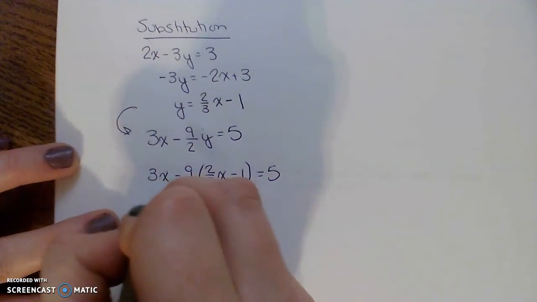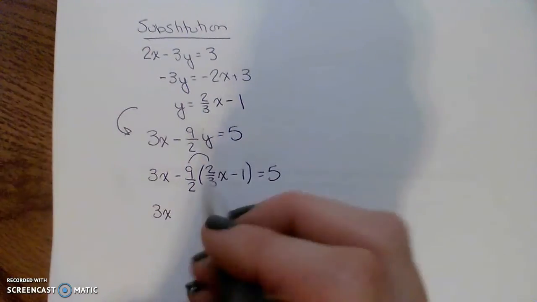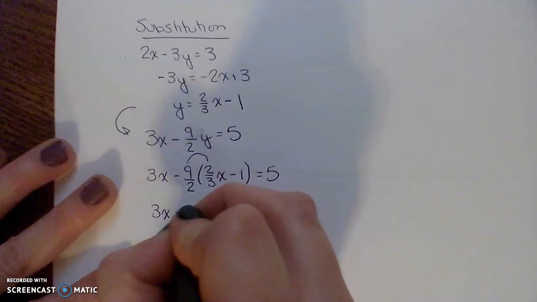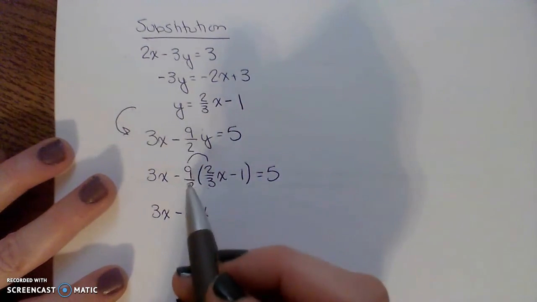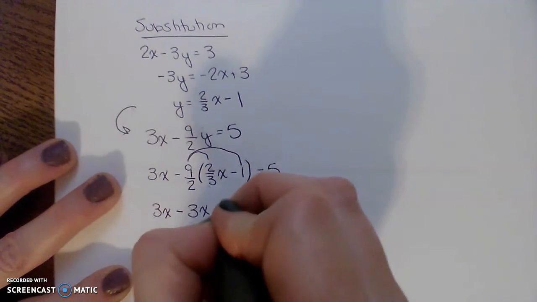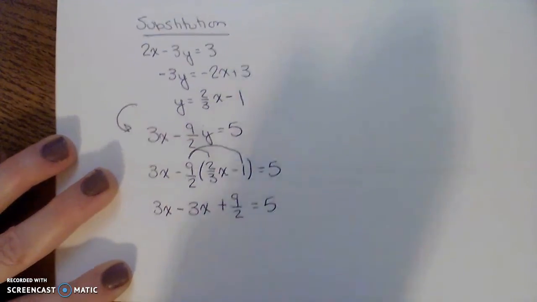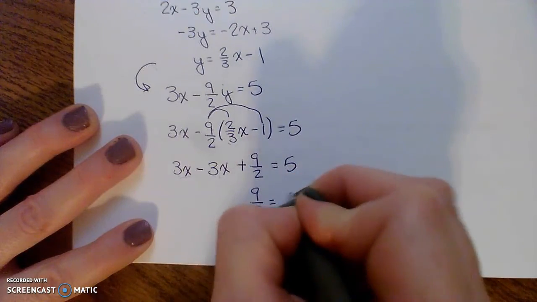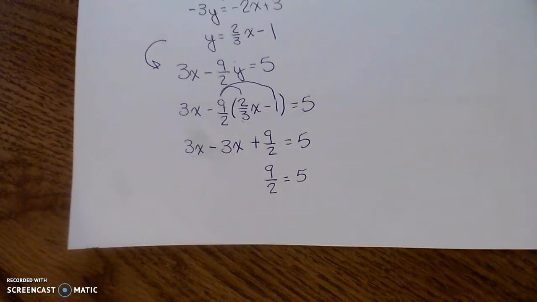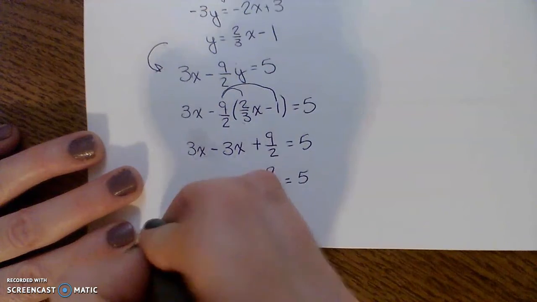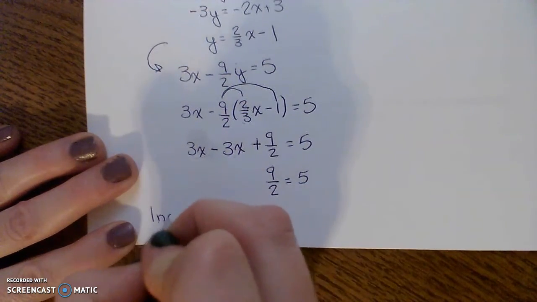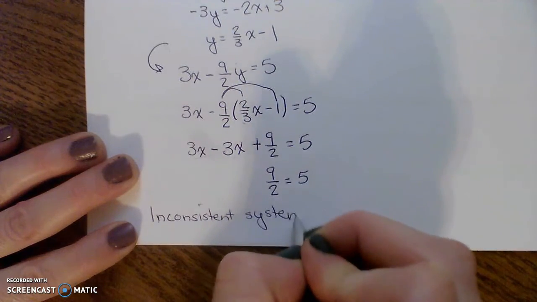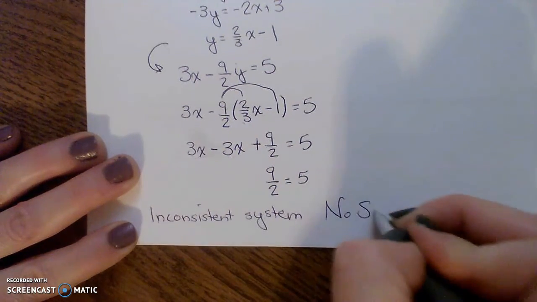Let's go ahead and open up these parentheses. Negative 9/2 times 2/3, so the 2's cancel. The 3 goes into 9 3 times, so we get minus 3x. And then negative 9/2 times negative 1, we'll have plus 9/2 equals 5. The 3x minus 3x, that adds to 0, and what we end up with is this completely preposterous equation, 9/2 equals 5. This is an inconsistent system. Therefore, we have no solution.